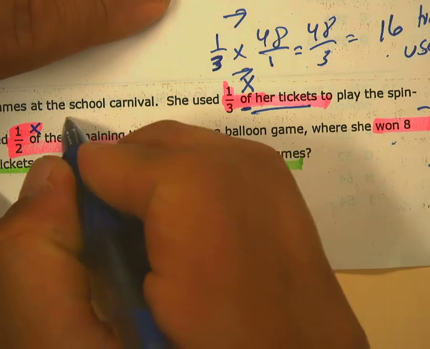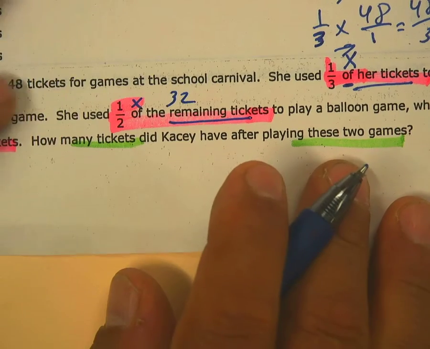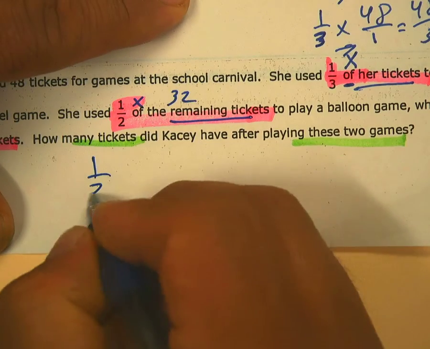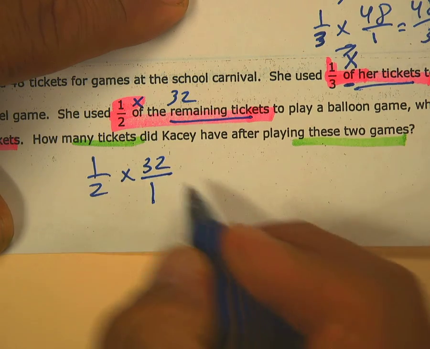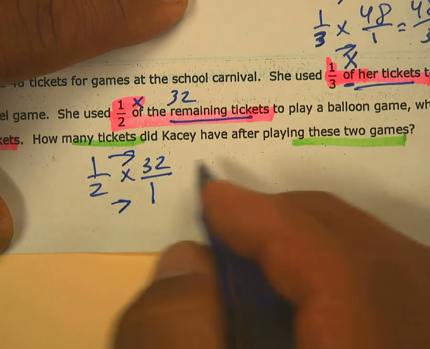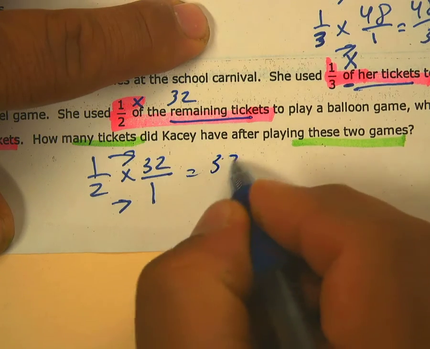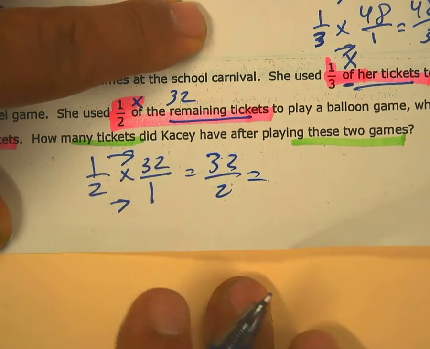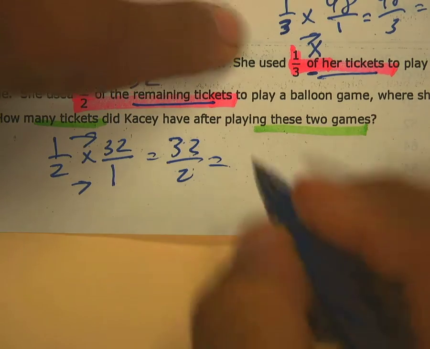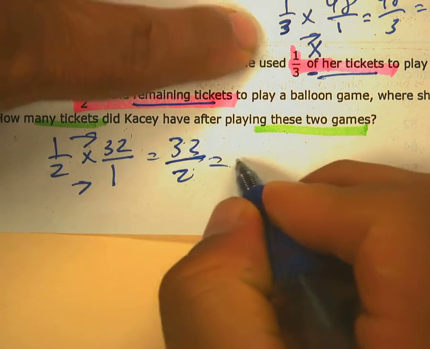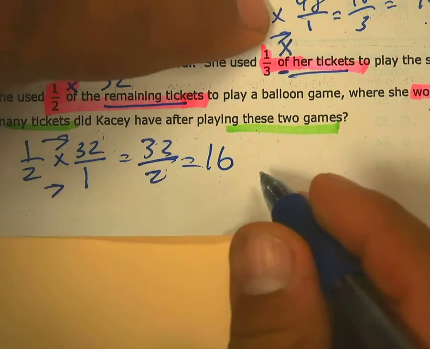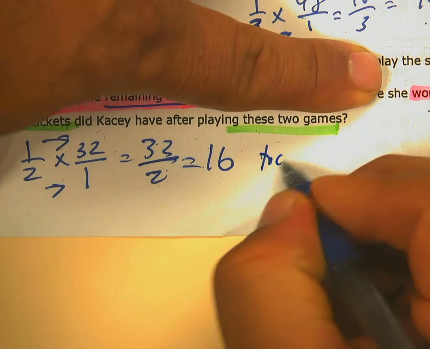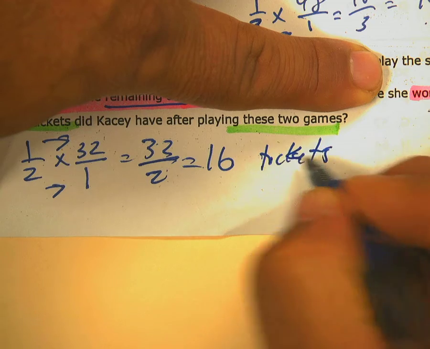So I'm going to put here 32. Okay. And so now 1/2 times 32, we make this a fraction, I put in a 1. We multiply across this way, not crisscross, but across. And we get 32 over 2. And that means 2 goes into 32 16 times. What does this represent? 16 tickets used in the second game.